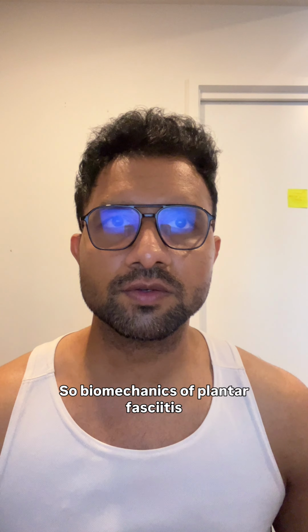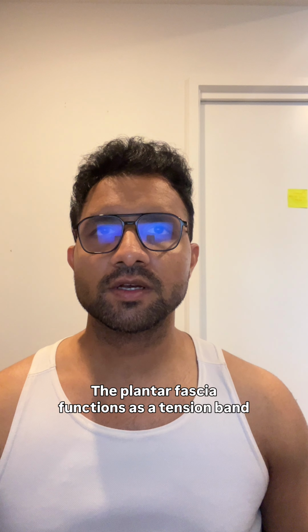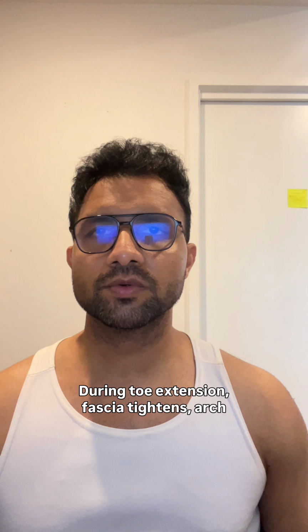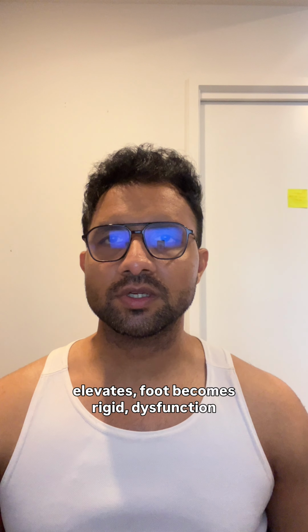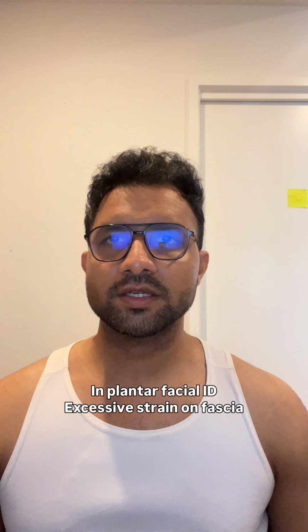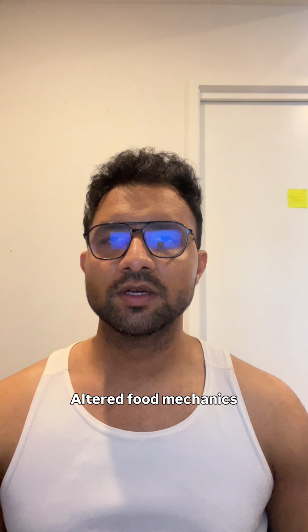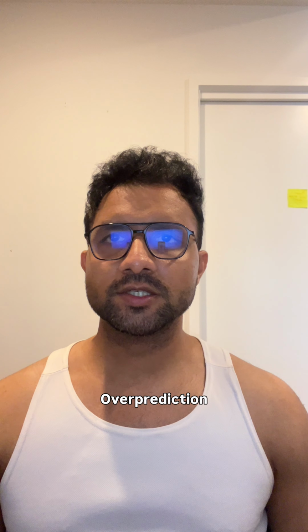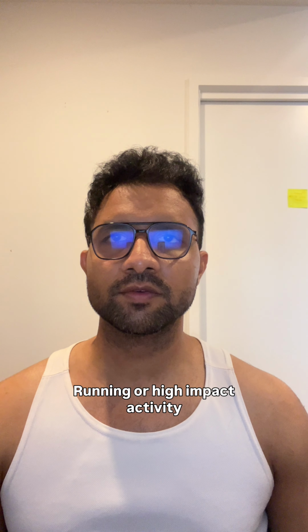So, biomechanics of plantar fasciitis. The windlass mechanism: the plantar fascia functions as a tension band. During toe extension, the fascia tightens, the arch elevates, and the foot becomes rigid. Dysfunction: in plantar fasciitis, there is excessive strain on the fascia, reduced shock absorption, and altered foot mechanics. Risk factors: overpronation, high arches, prolonged standing, running, or high impact activity.